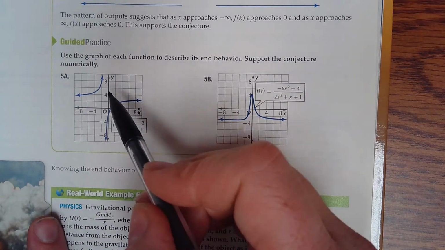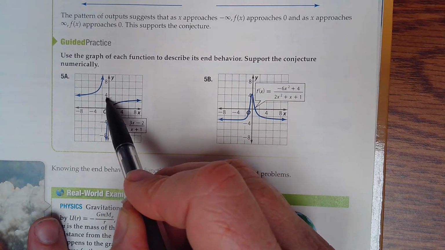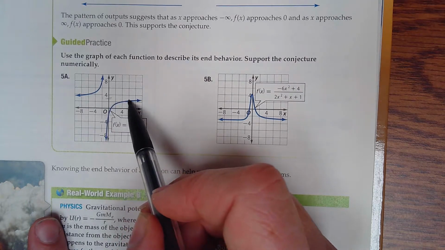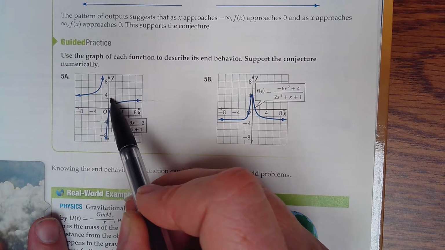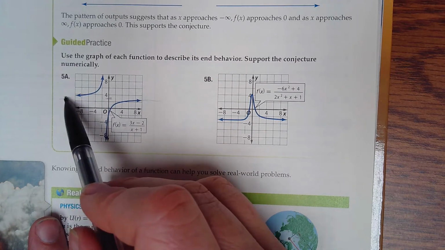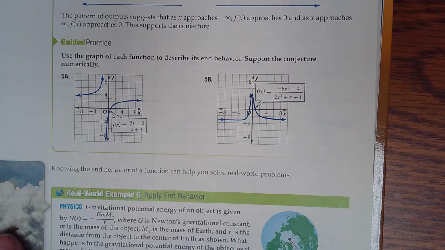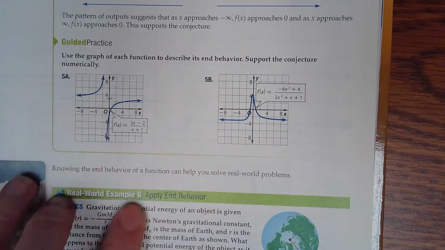So if you notice, this is 4, this is 2, and right between here is 3. And as I come up this way, I'm approaching a solid number, and it just keeps going, and it looks like it's coming to 3. And this one also looks like it's going toward 3 as I reach infinity. So now I need to support that with numbers. So I'm only going to do one of these as well. If you'd like to do the other one, you can.